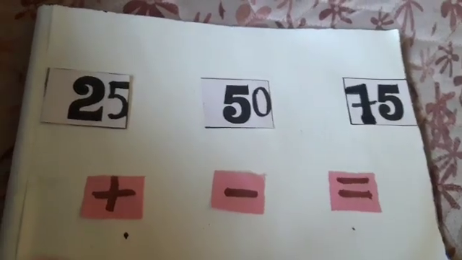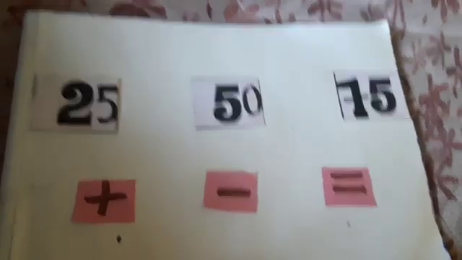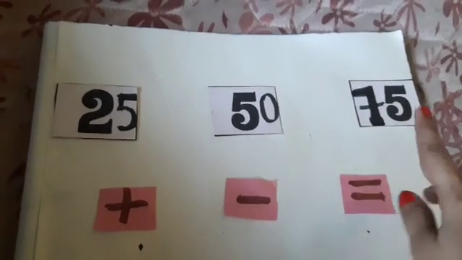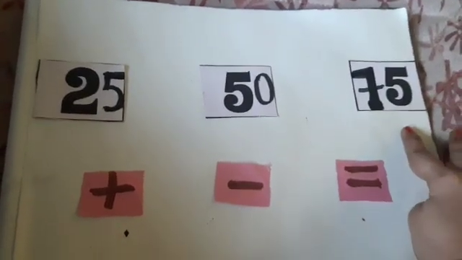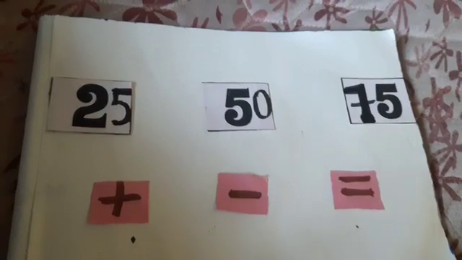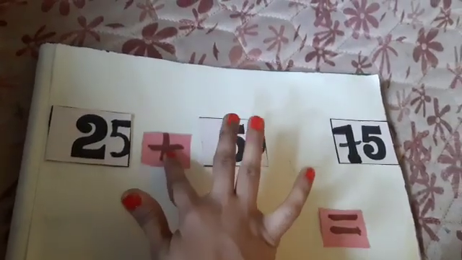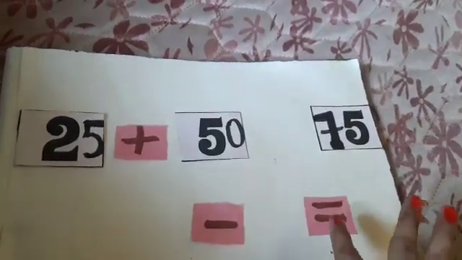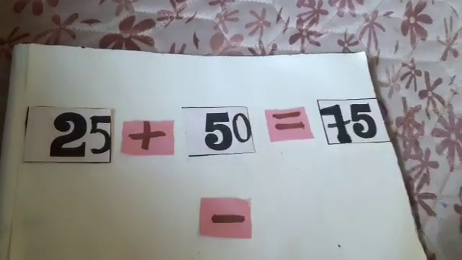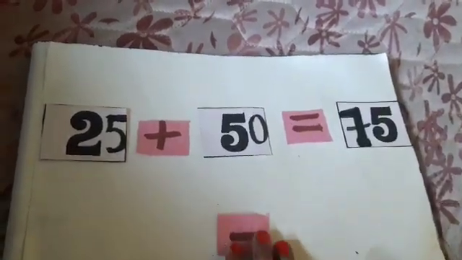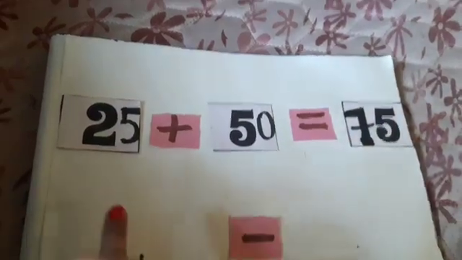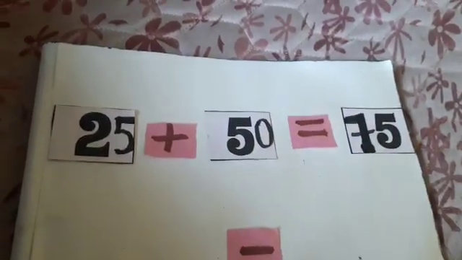25, 50, 75. Now 75 is the biggest one. So when the biggest number is at the right side, that means we have to do addition. Here, in addition, the biggest number will come after the equal sign, right? Now we'll see whether it is correct or not. 25 plus 50 will get you 75.